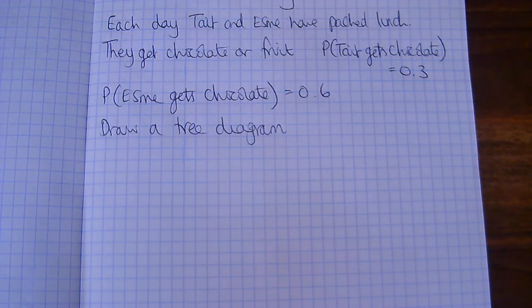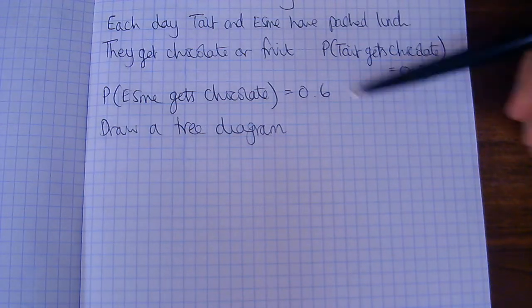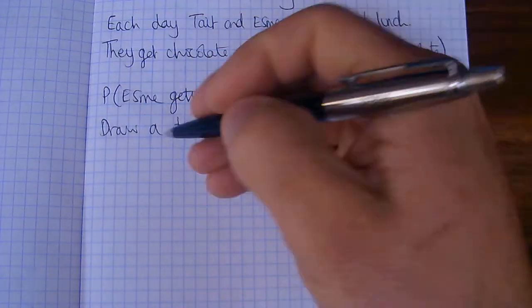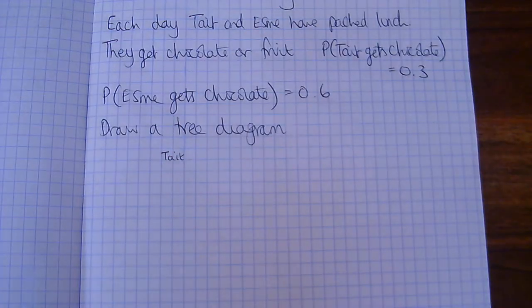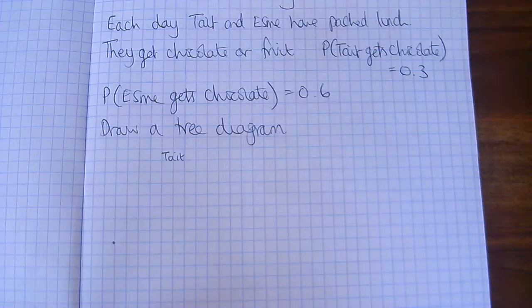So I've got 2 things going on. They're independent events. It's Tate getting chocolate or Esme getting chocolate. I'm going to start with Tate on my tree diagram. So I'm just going to make myself a little label at the top. Okay, this gives me an idea of where my tree diagram's going.